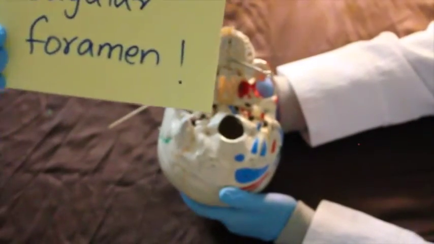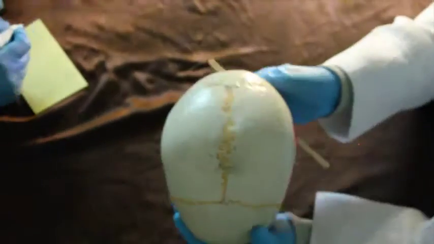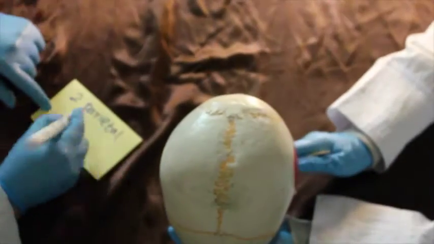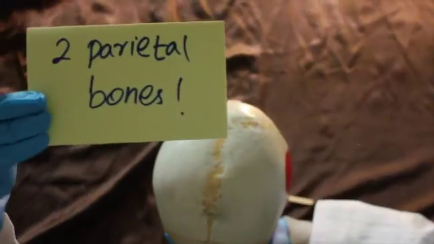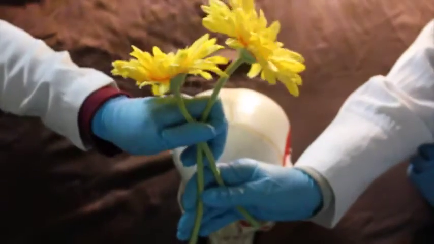Jugular foramen lies between the occipital bone and the temporal bone. The parietal bones articulate with one another, so they are paired bones.